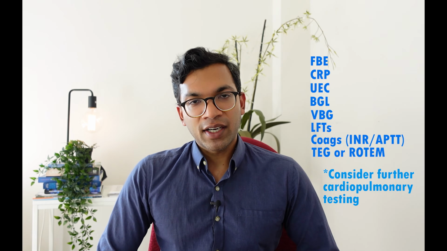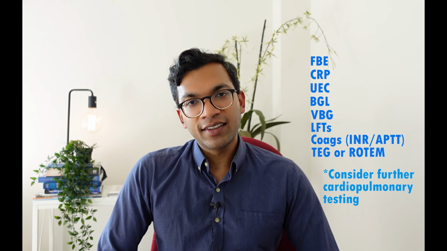So you want your blood sugar level as well, and you can get that pretty quickly with a venous gas to also look at the pH. Your liver function test, looking at your bilirubin and albumin, as well as all your gamma GTs and ASTs and aminotransferase as well. And finally, looking at coagulation, looking at your INR and APTT, as well as if you've got a point of care test like a thromboelastogram, TEG, or ROTEM to see what the functional status of the clotting profile is. If you're really worried about this patient's cardiac status, absolutely get a cardiopulmonary exercise test or some kind of echo or stress echo if you're worried about that. And then you can get more information to risk stratify.